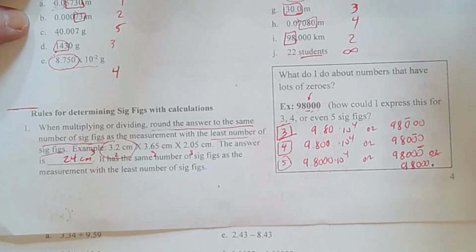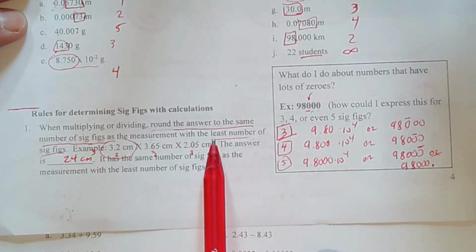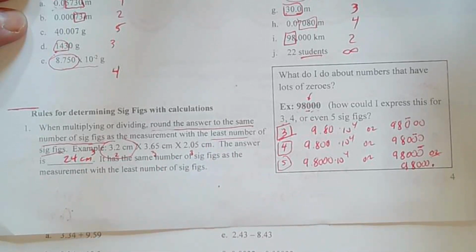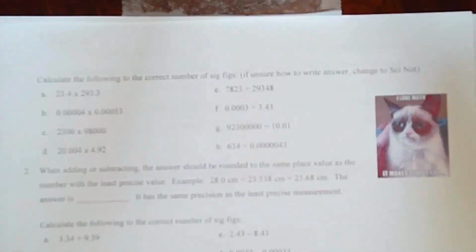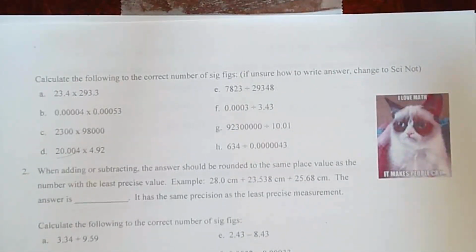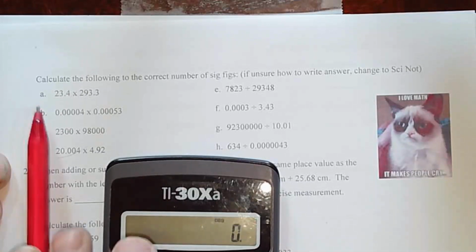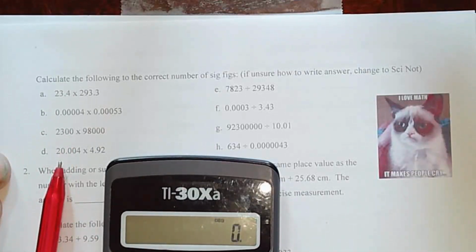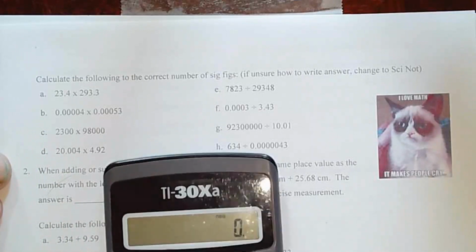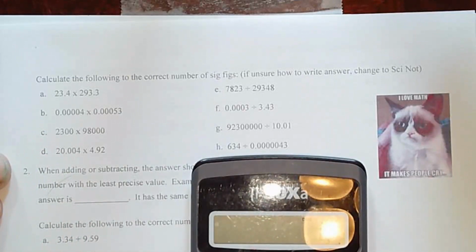So when multiplying and dividing, you're only concerned with which piece of data has the least number of significant figures. Now, let's get a little bit of practice with this. All of these examples, A through 8, are just going to be using multiplying and dividing, and they use the same rules for both operations.